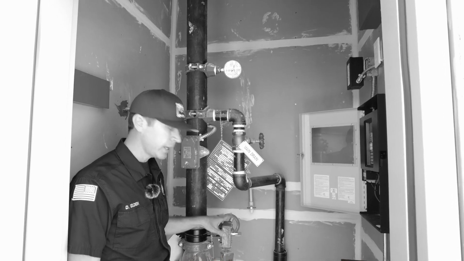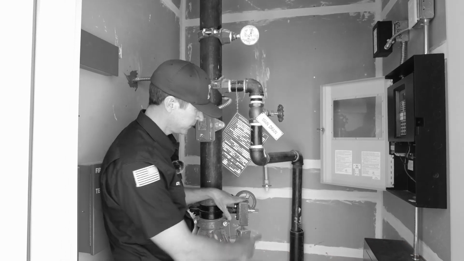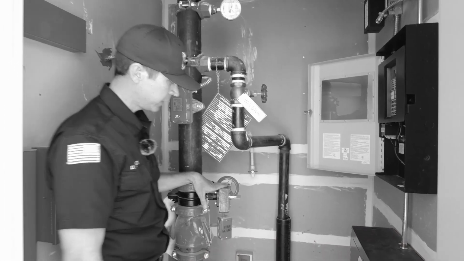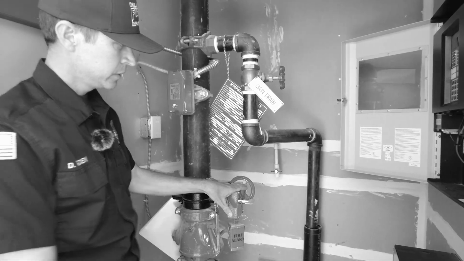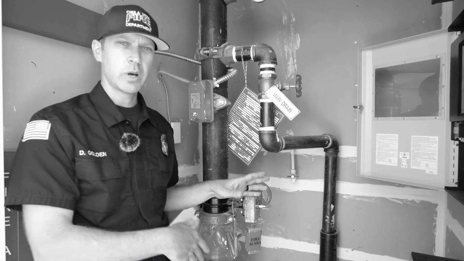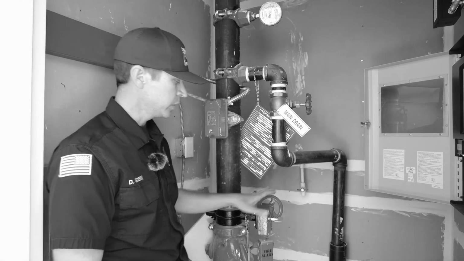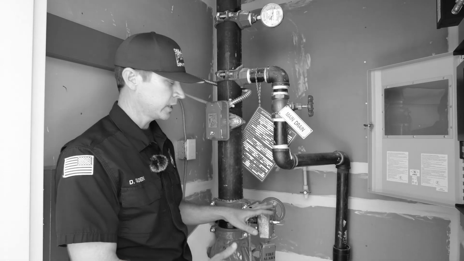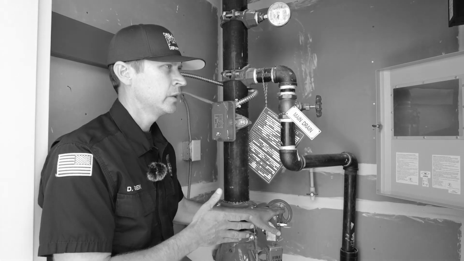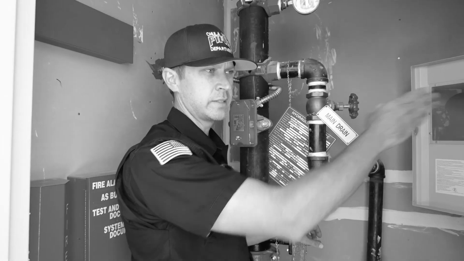We have shut our system down. Our fire sprinkler system, as indicated by our valve, is shut off. The water has stopped flowing, and the water has stopped flowing where the fused head occurred, so we know our system is off. We have rectified the alarm condition, the only alarm condition being water flow as indicated by our fire alarm control panel.